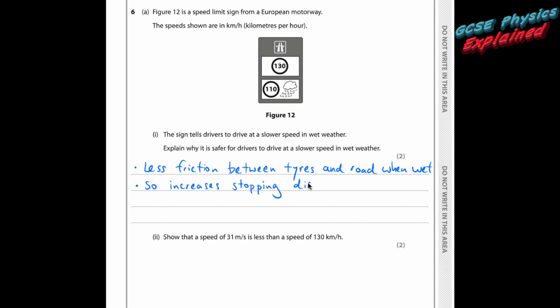Well, when it's wet, there's less friction between the tyres and the road. And that will mean there's an increased stopping distance. You might end up crashing into someone because you can't stop quick enough.